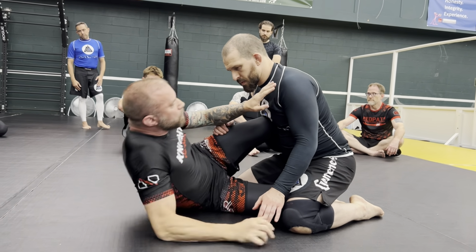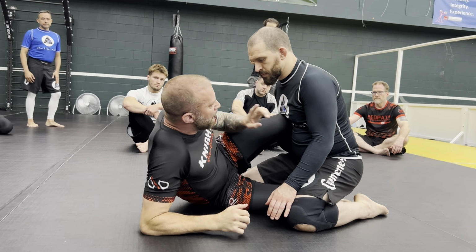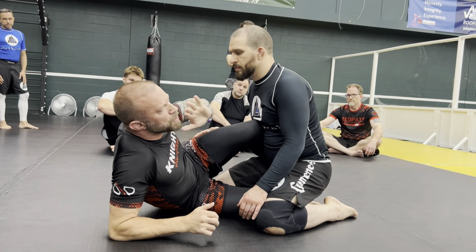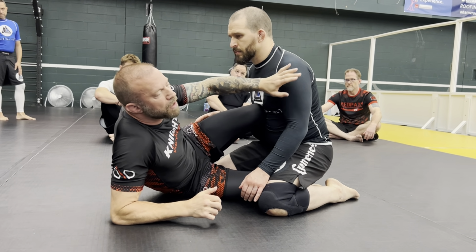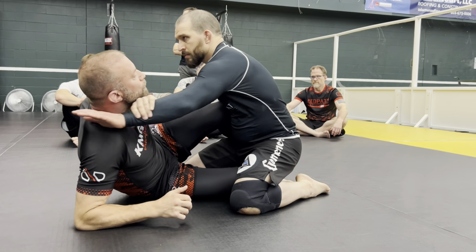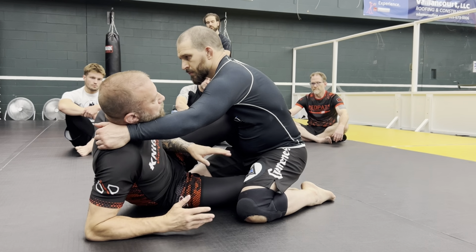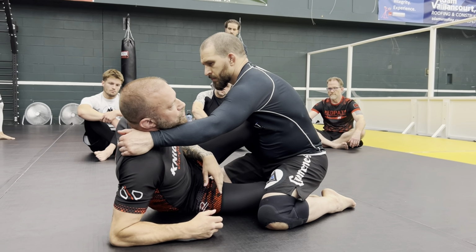But sometimes what I can do is sit up and put my head and my neck within reach. Sometimes he'll push me back down because it was my idea, but sometimes he'll start overextending and reaching here. And you'll find people do this a lot, and not just from knee shield, but from closed guard and different variations of half guard.